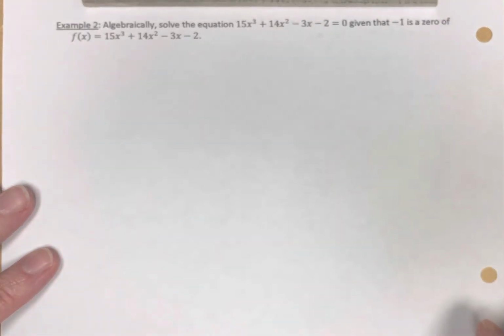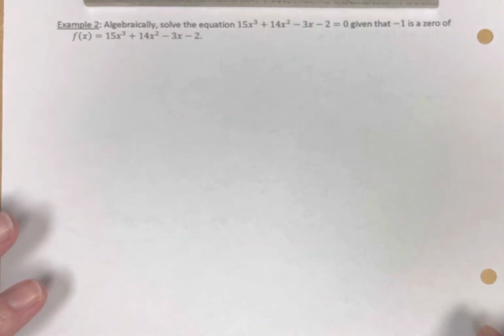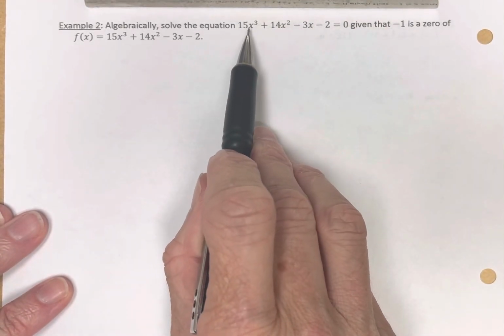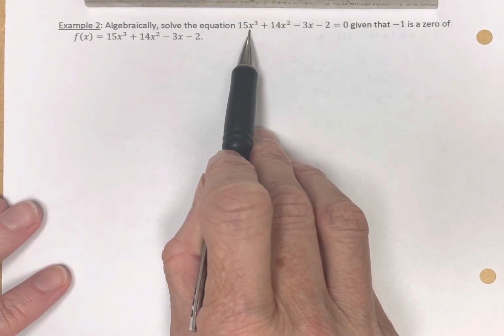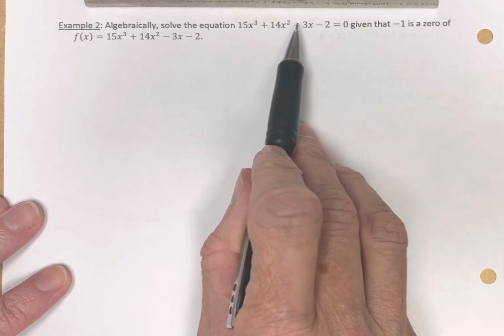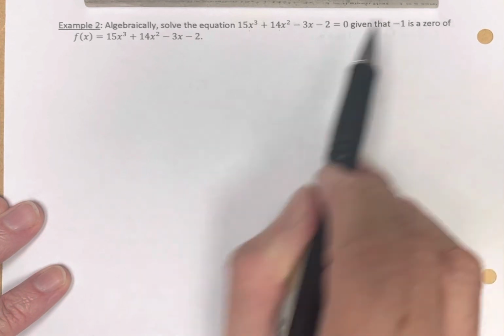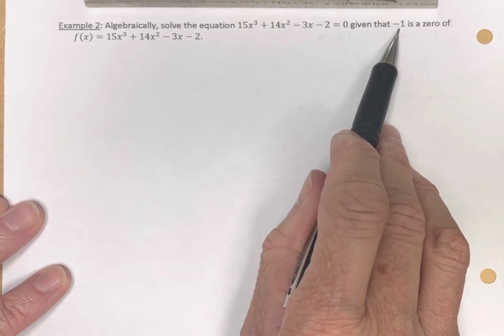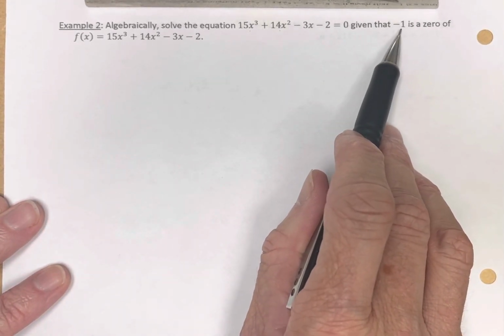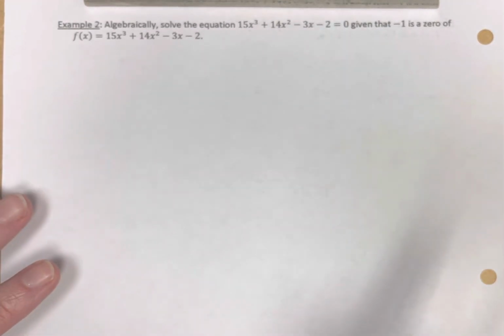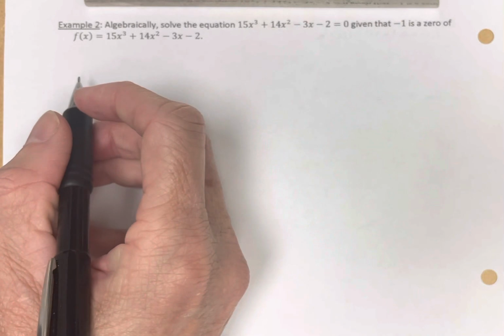Algebraically, well, again, we'll check it, maybe I'll let you check it. Algebraically solve this equation: 15x cubed, oh my goodness, plus 14x squared minus 3x minus 2 equals 0, given that we know -1 is a zero. So we know one of the zeros is -1. We don't know what the other zeros are, okay?